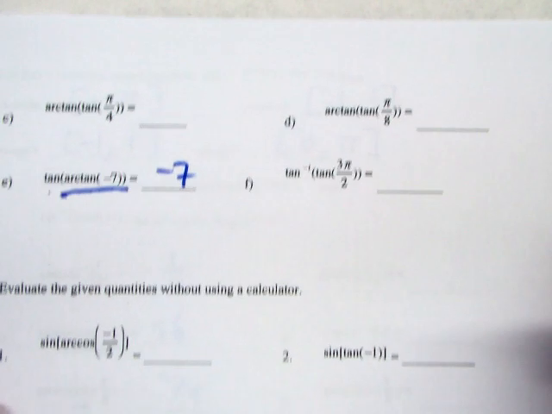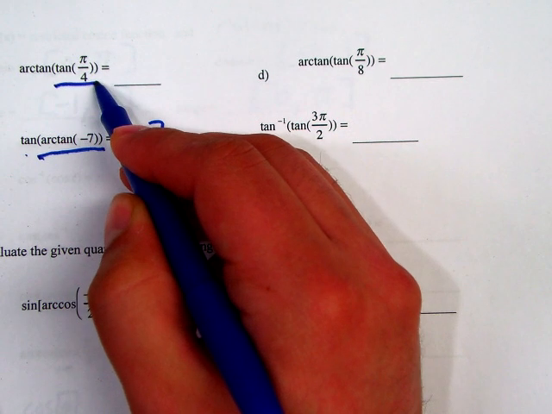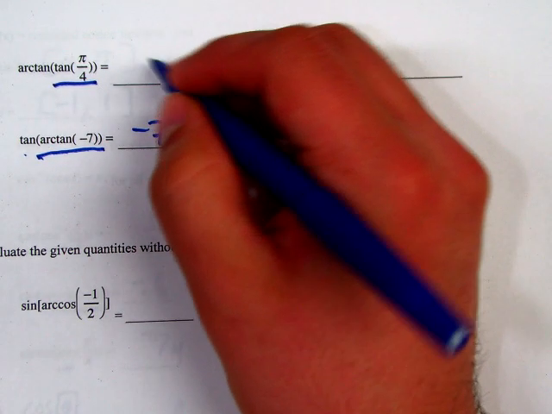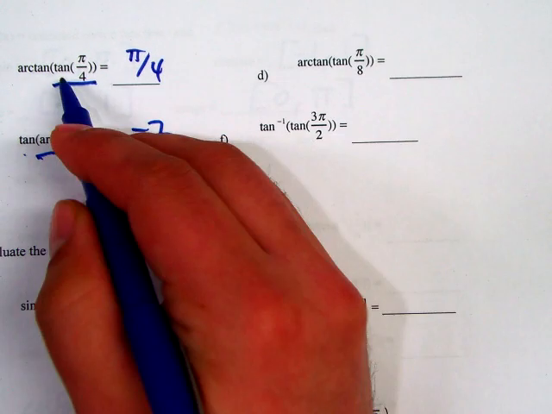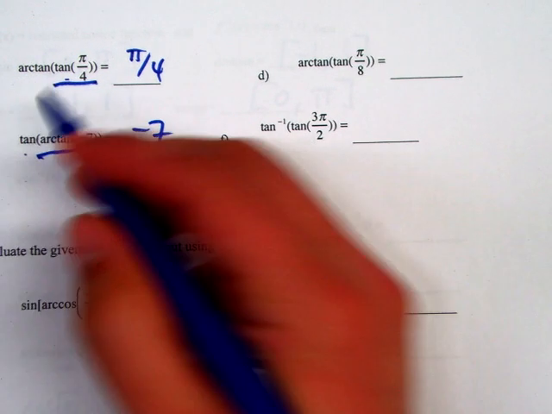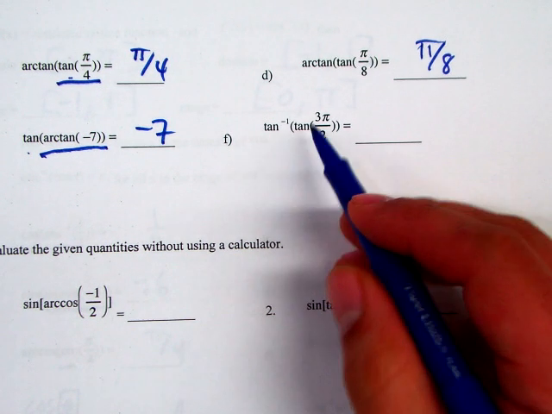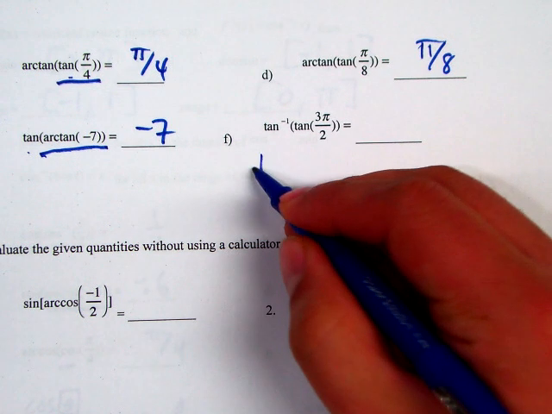So now here we have restricted tangent on the inside. Pi over 4 is between -pi over 2 and pi over 2, so this is good. Tangent and inverse tangent will cancel. Same here. Let's see, here, 3 pi over 2 is too big, so let's just see if we can figure it out.